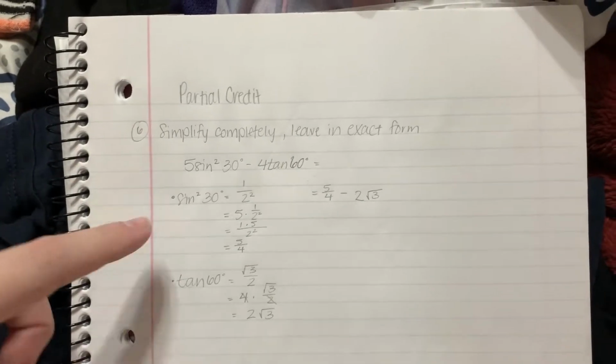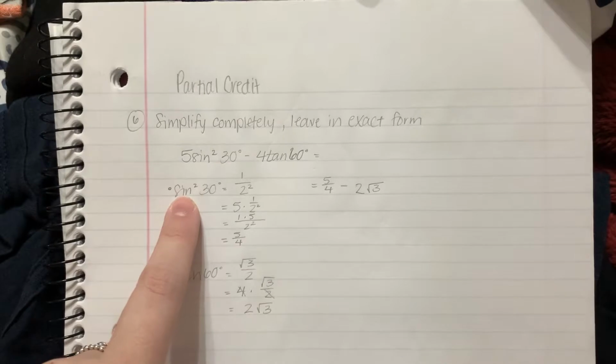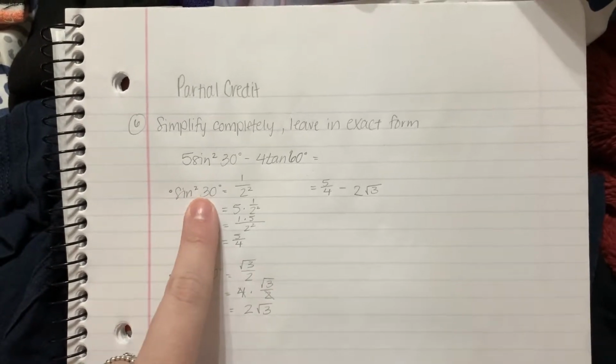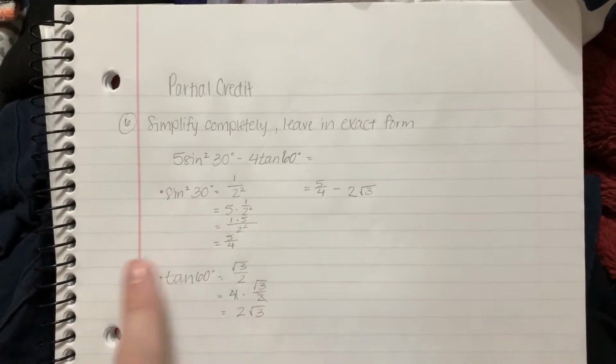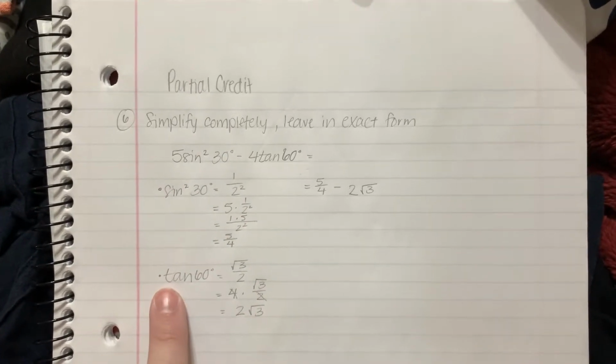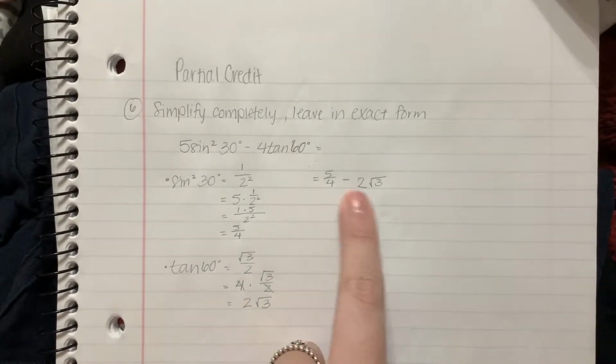So what I did here is I broke down the steps for 5 sine squared 30 degrees, as you can see. And then I broke down for tangent 60 degrees. And then to which I got this answer.